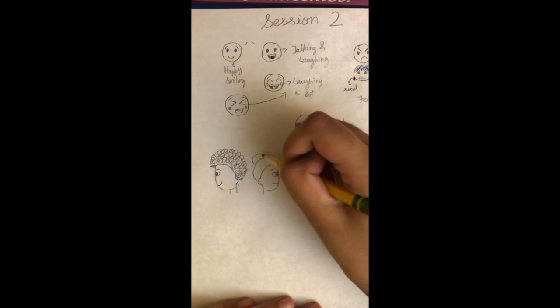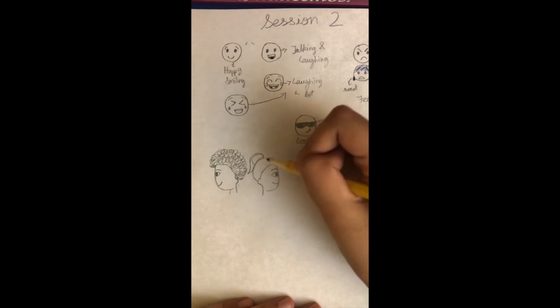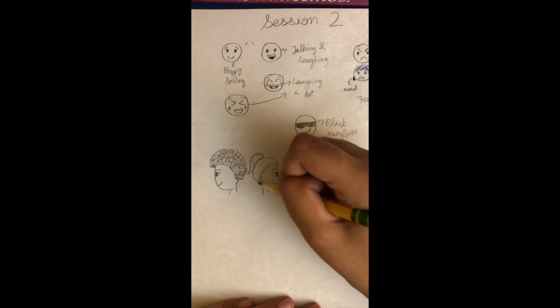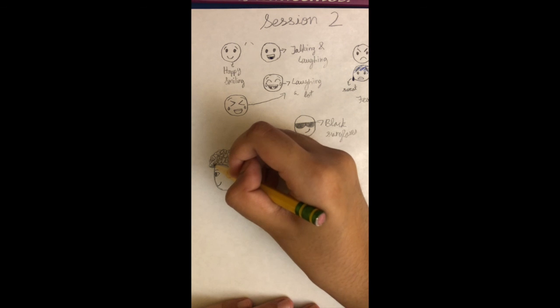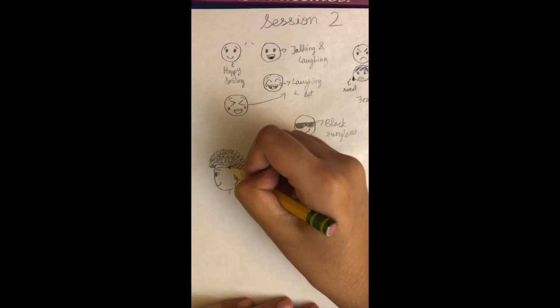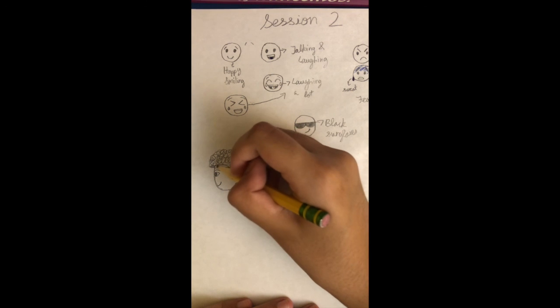Now, can they have ponytails? Yeah. Can they wear accessories like earrings? Yeah. Can this man, I don't know, be wearing like a sort of bandana? Yeah, like, I don't know, some design here. So you can customize your characters and add accessories that make them different or distinct from other characters.